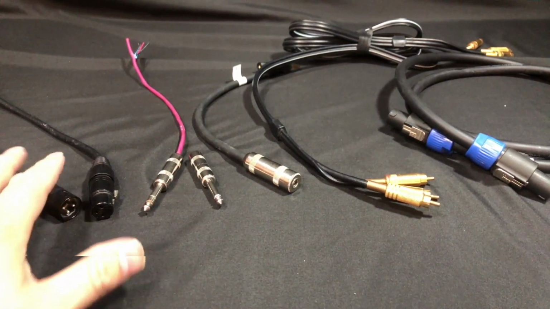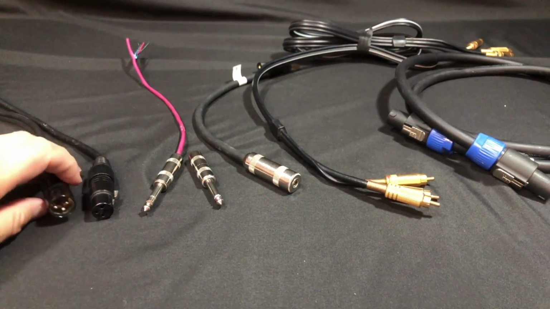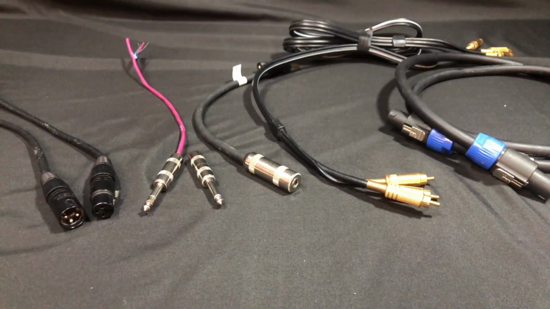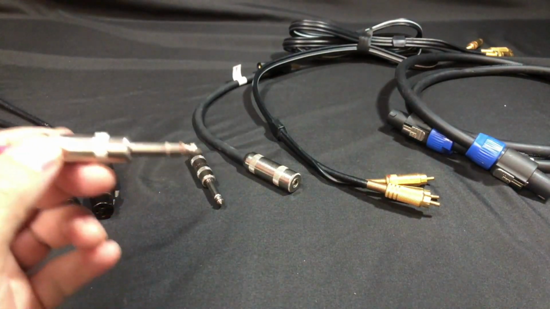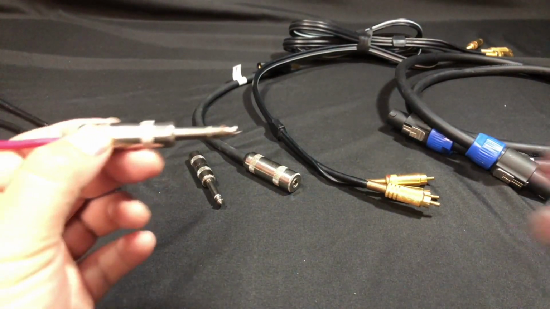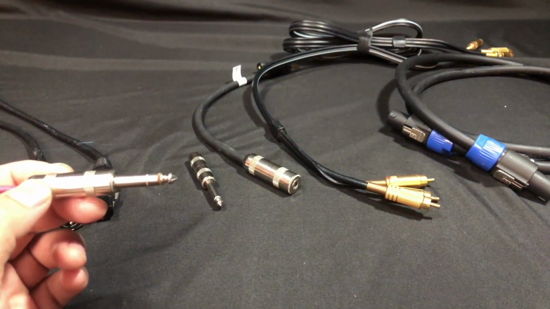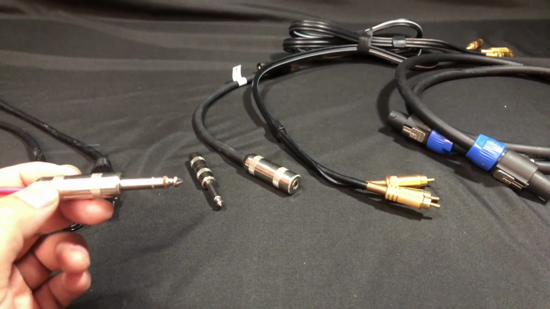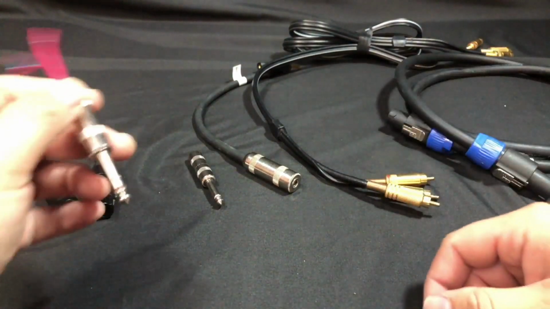Also note on the XLR, they do have 3 conductors on the inside, so they can hold 2 channels of audio, or they can hold a balanced signal. The next is a 1/4 inch connection. It's called 1/4 inch because it is 1/4 inch wide. You can see smaller ones that go to headphones. Those are 1/8 inch connectors as well, but they're the exact same type, just a little smaller.